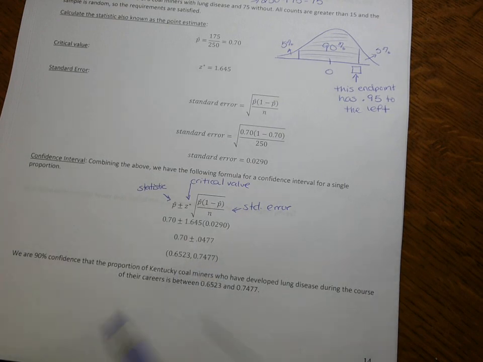And then finally, we're going to interpret our confidence interval in context. So remember that interpretation always needs to include three things. The first is our level of confidence. So we say we are 90% confident. Next, we reference the parameter in context. The proportion of Kentucky coal miners who have developed lung disease during the course of their careers. And then finally, we give the interval that we calculated.